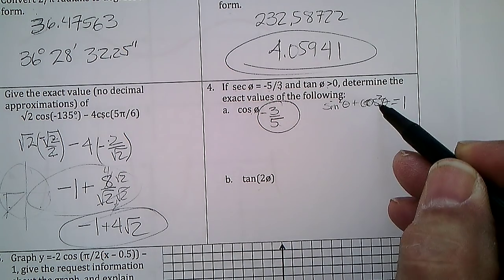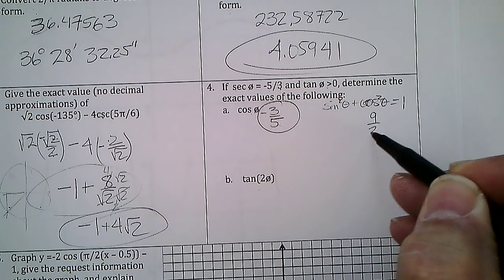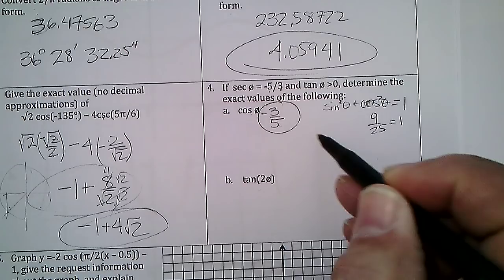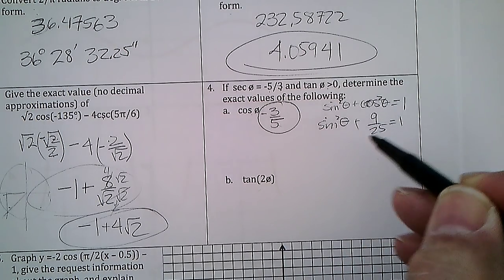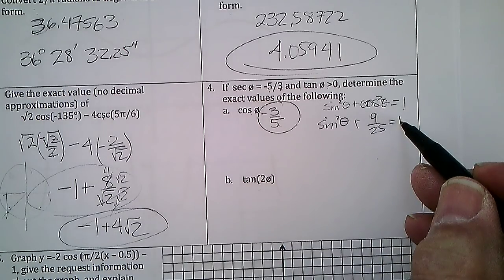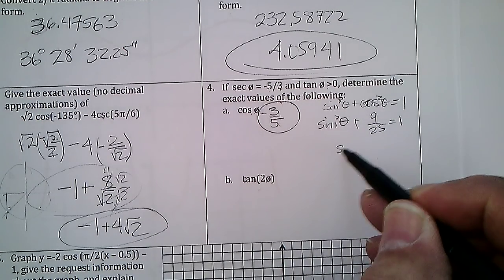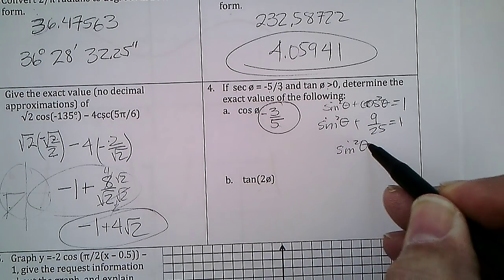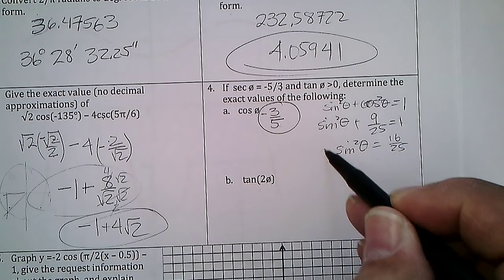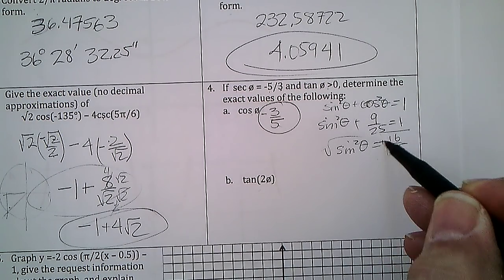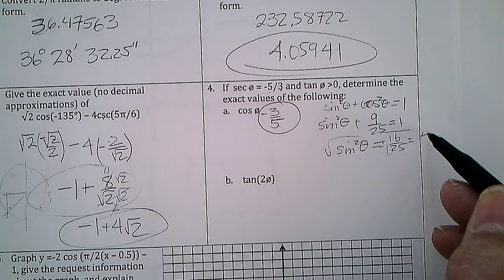So negative 3/5 squared is 9/25. So if we subtract 9/25 from 25/25, we get sine squared theta equals 16/25. Take the square root of both sides, and I get plus or minus 4/5.